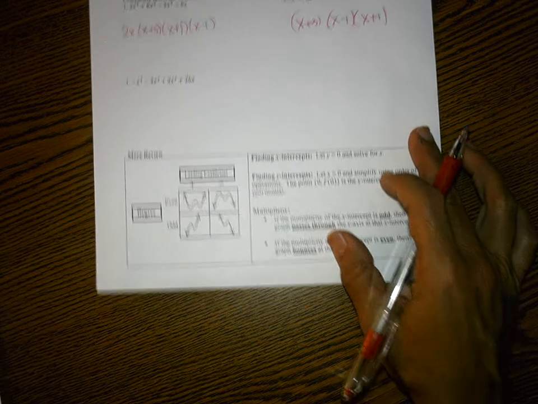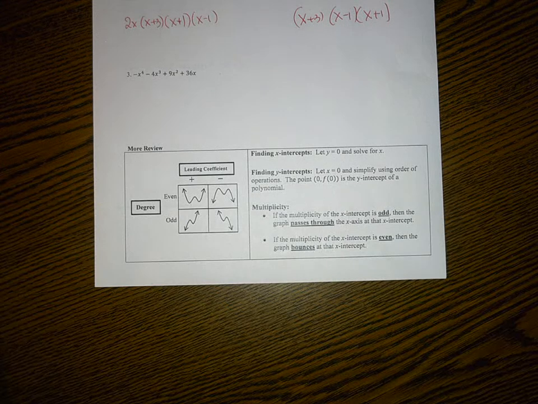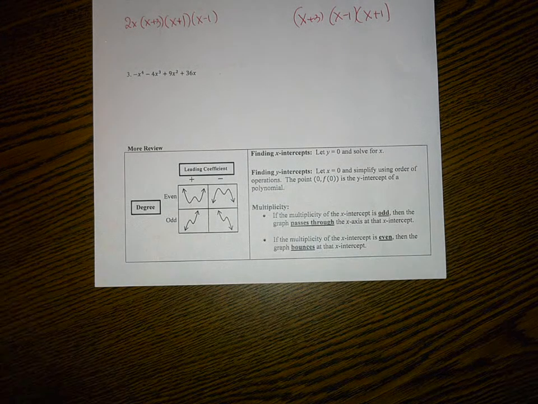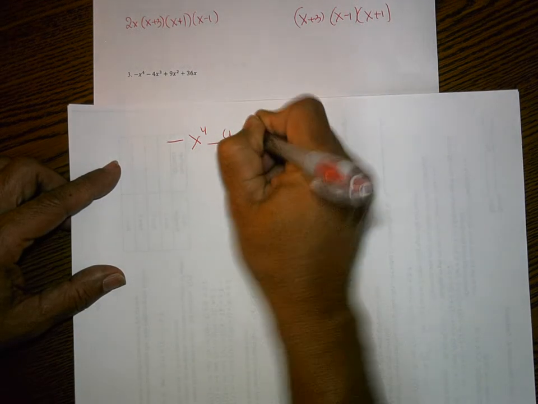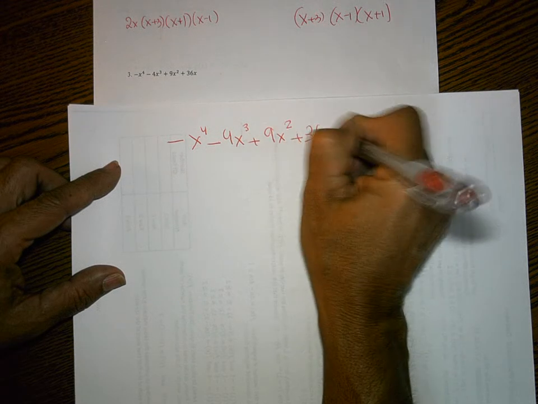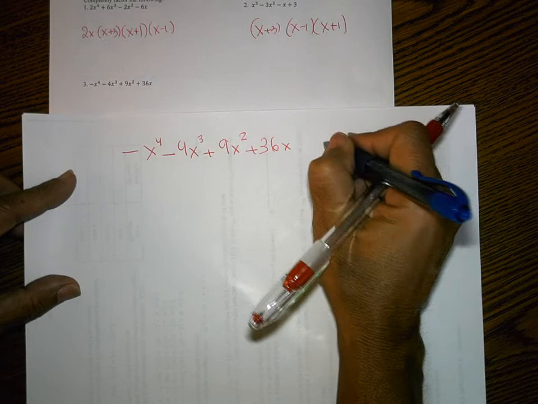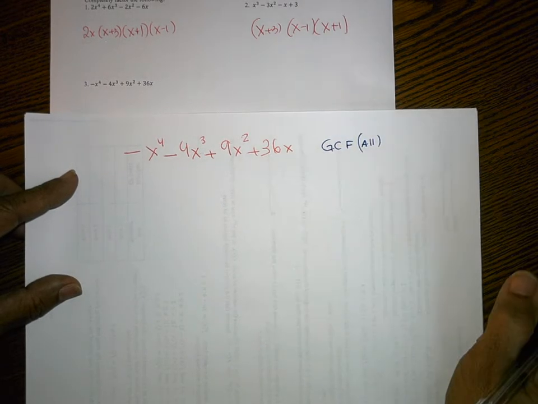All right. I'm going to give you a hint on this number 3, but I want you to finish number 3. I'll get you started, but I want you to finish it. So I have a negative x to the 4th minus 4x cubed plus 9x squared plus 36x. Well, what are the steps? GCF for all.